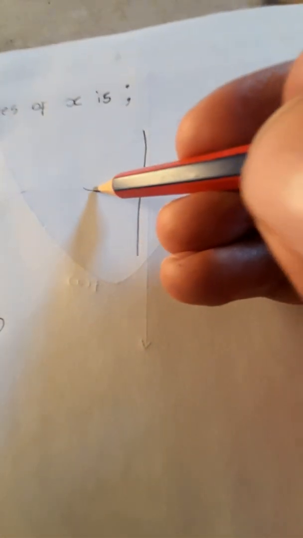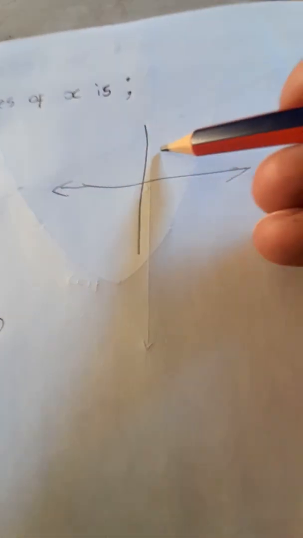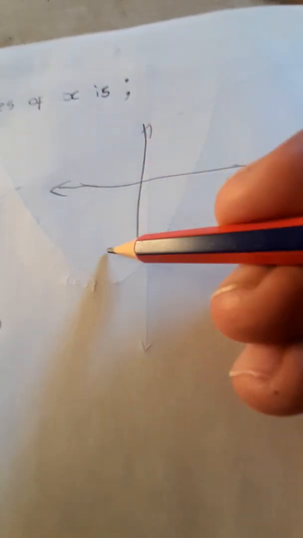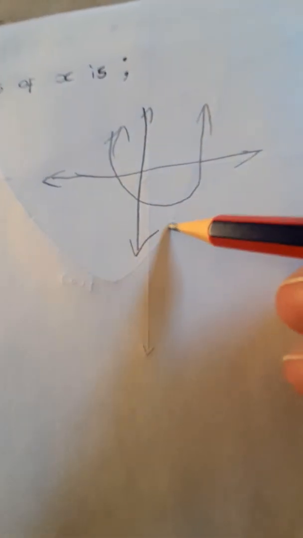I'm just gonna do a rough sketch. I hope you're the patient type, because I'm not the best at drawings. Let's pretend that this is a parabola.